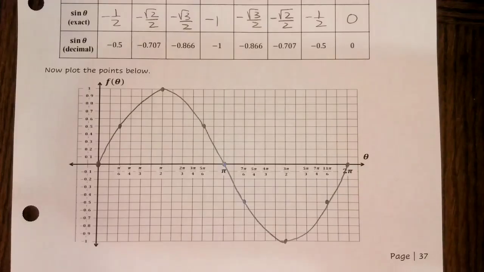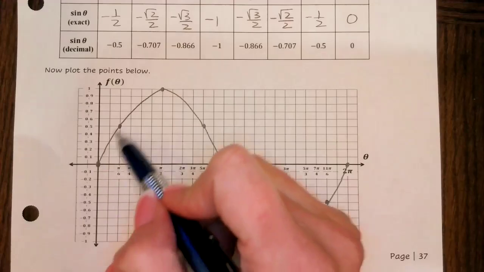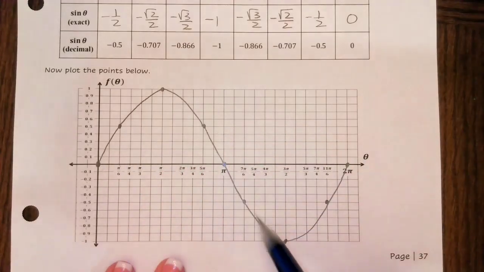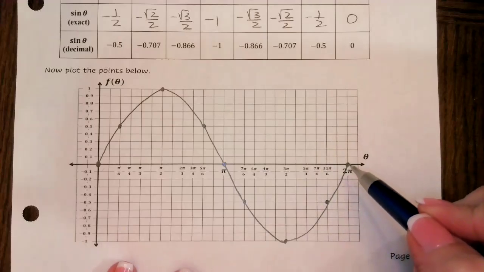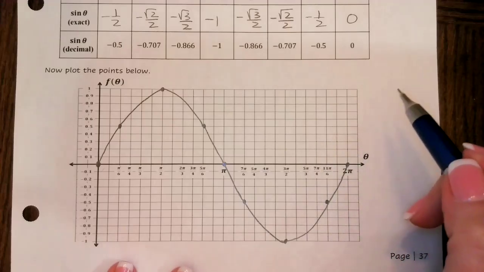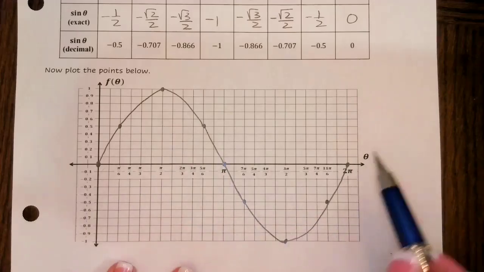Here's what your sine graph should look like. I've gone ahead and plotted our points there, and then I've connected the dots to get our sine graph. So this would be one full cycle around the unit circle. If you remember from the first section of this unit, we called that periodic. It's a periodic graph because it starts here, it increases, and then it decreases down here and starts to increase again.